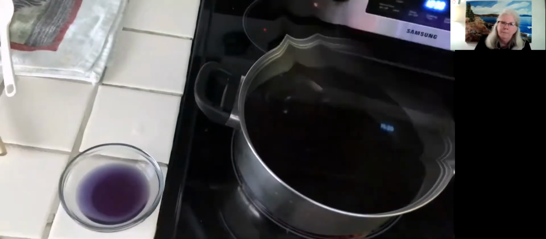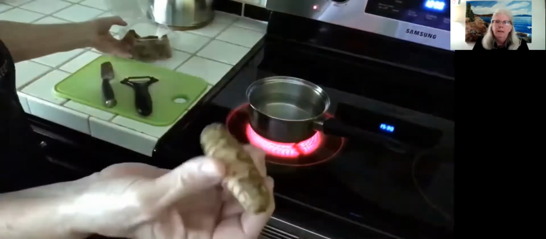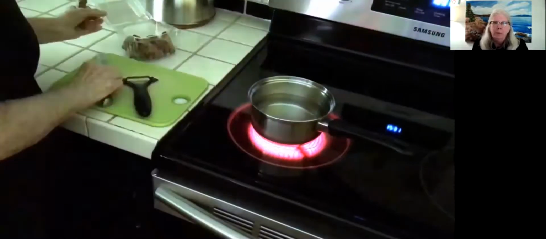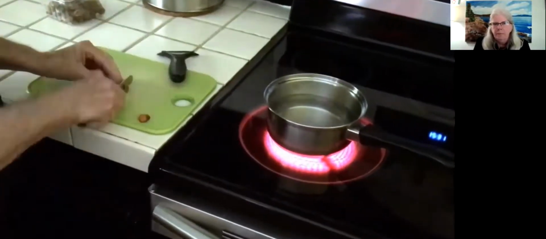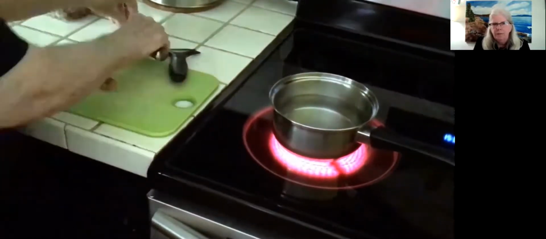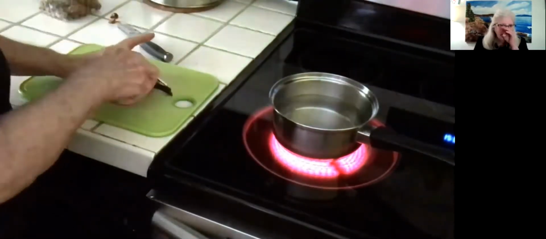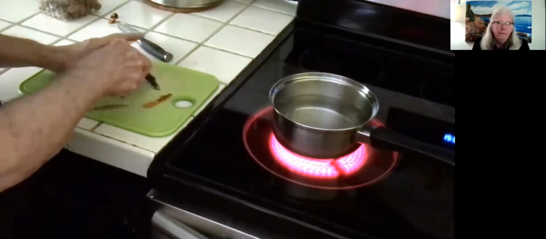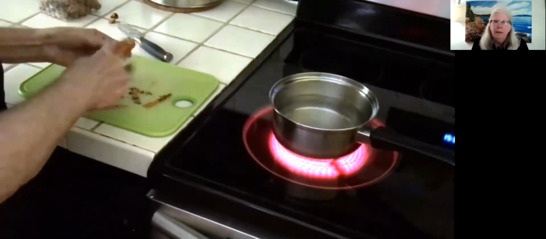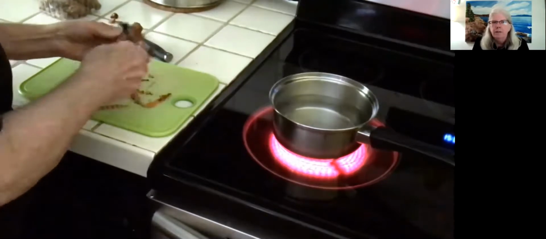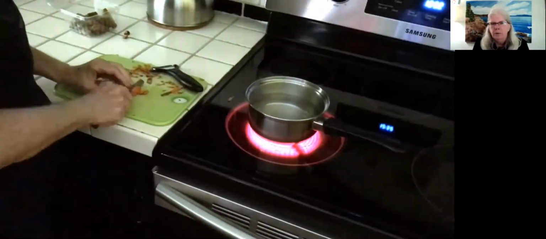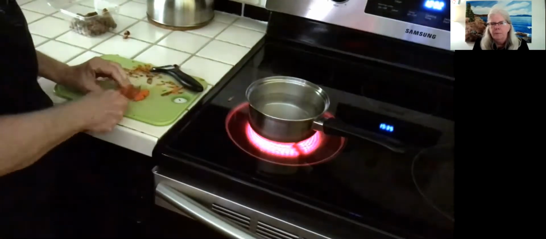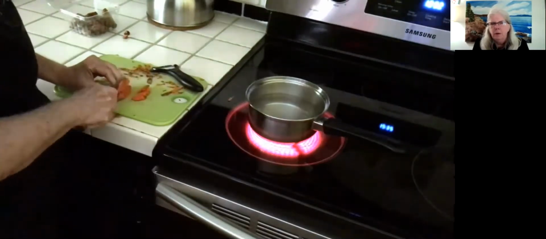Okay. So the next color I wanted to make, because I wanted something else besides purple, is turmeric. And I used the fresh turmeric, which I found at the local store. I'm going to take off the skin because just like with the cabbage, I want to make sure that there is enough surface of the turmeric in order to get plenty of color from it. I'm going to slice it up pretty small.